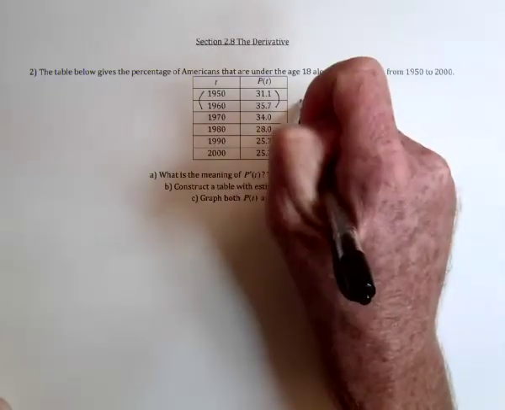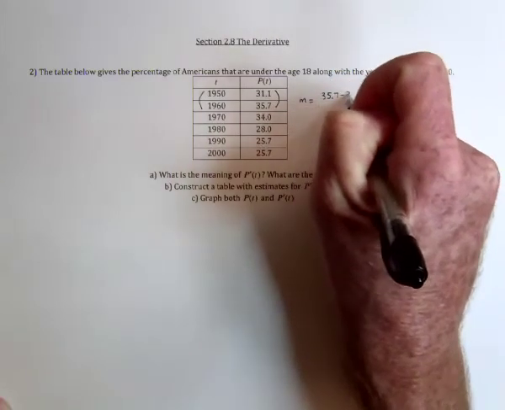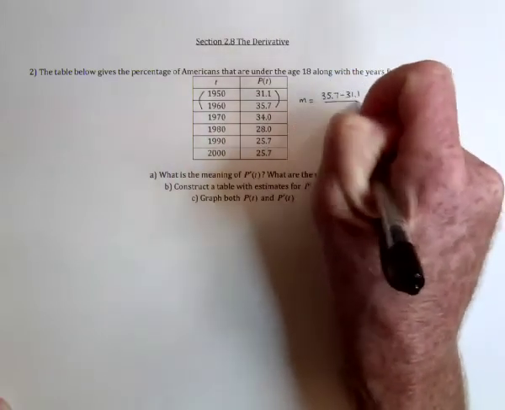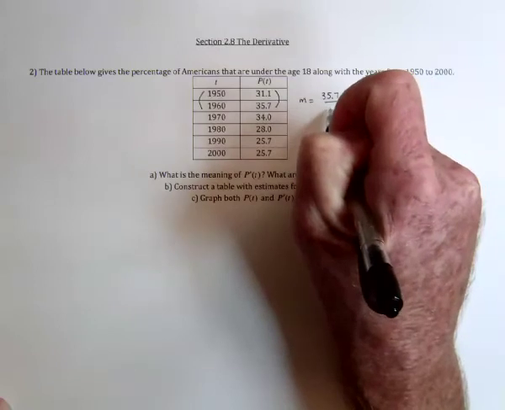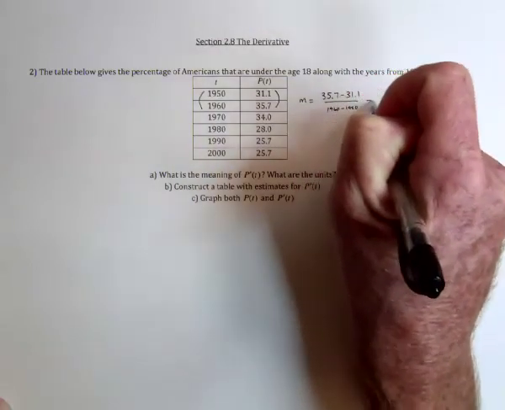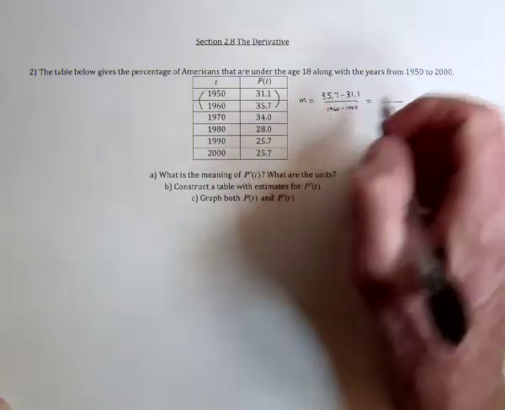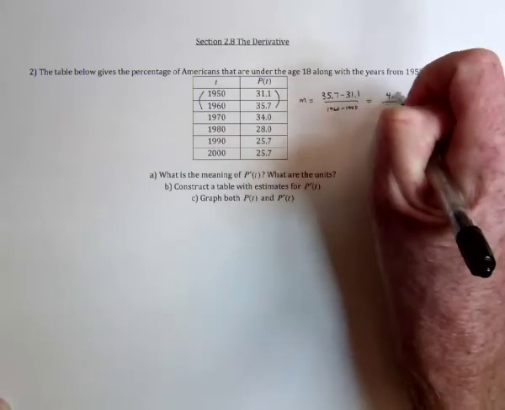And so we would have the slope equals 35.7 minus 31.1 over a 10-year interval. So 1960 minus 1950. So let's see, this would be 4.6.